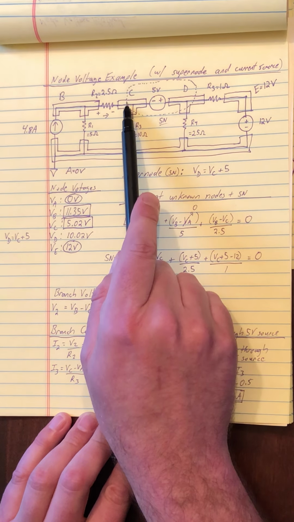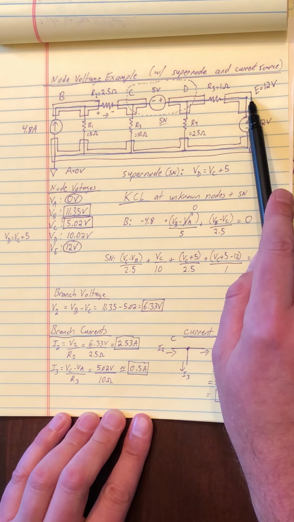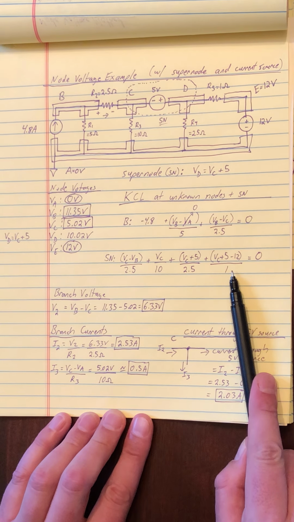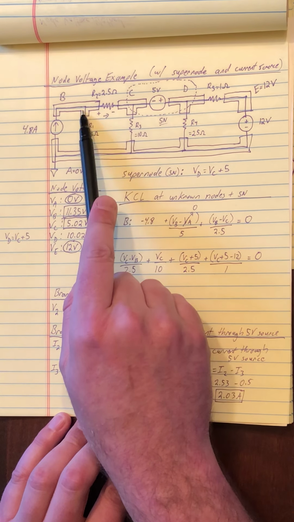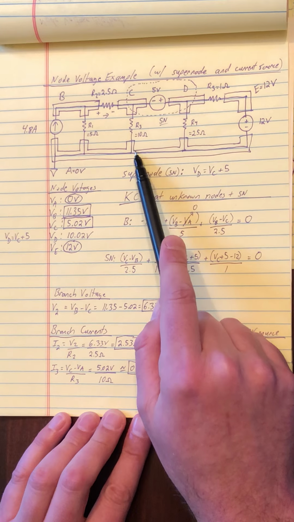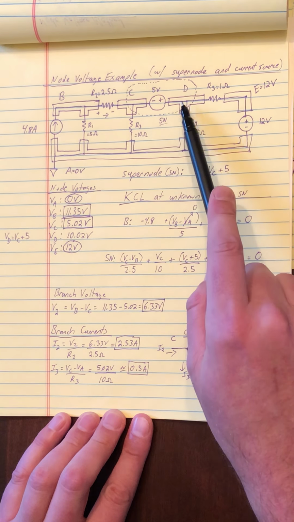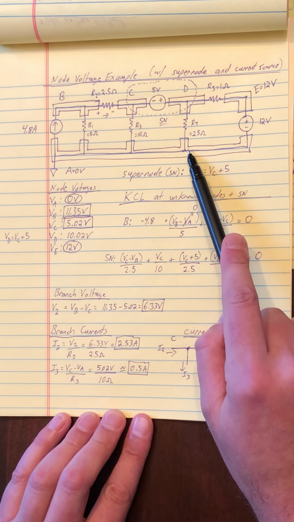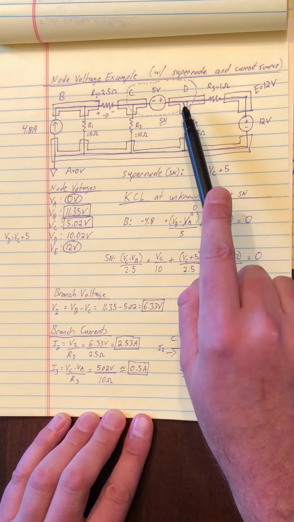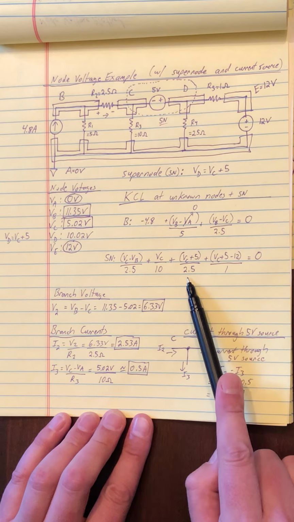So I have 4 exits here from C to B, from C to A, from D to A, and from D to E. So I have to write 4 terms in my Kirchhoff's current law expression. So VC minus VB over 2.5 ohms, and then VC minus VA, which is 0, so this is just VC over 10 ohms. And then I have VD minus 0 over 2.5, but VD is VC plus 5. So I have VC plus 5 minus 0, so VC plus 5 over 2.5. That's where we get that.